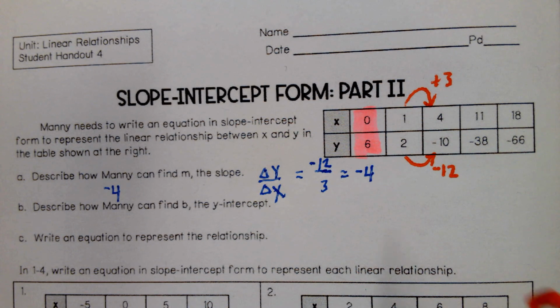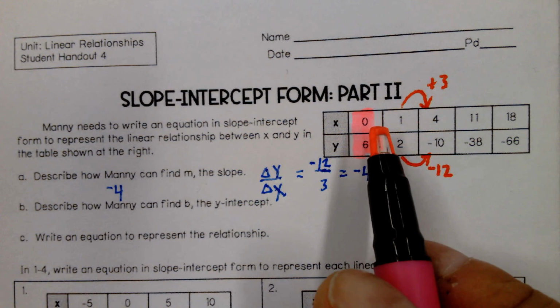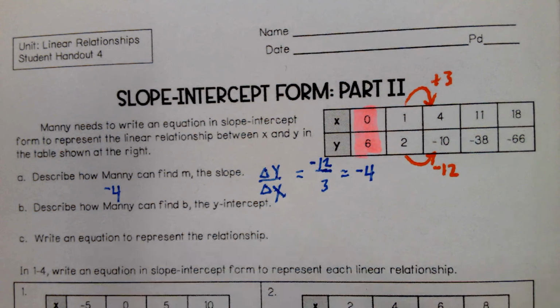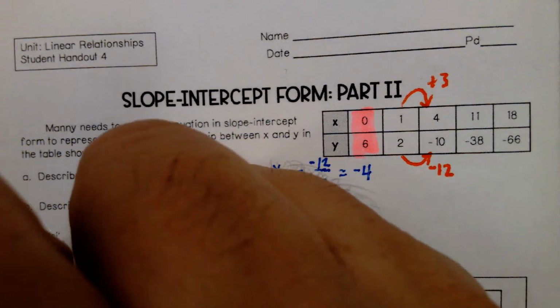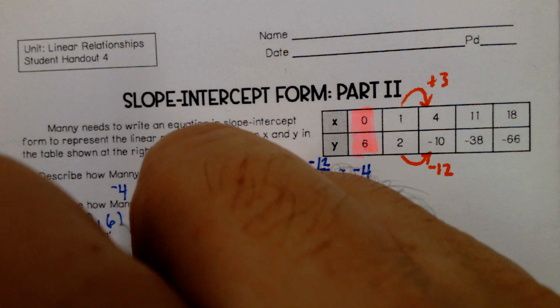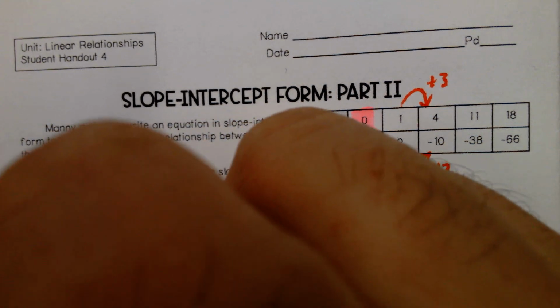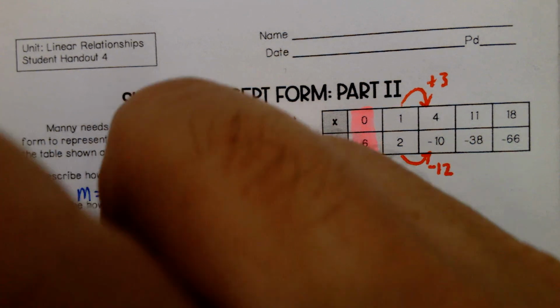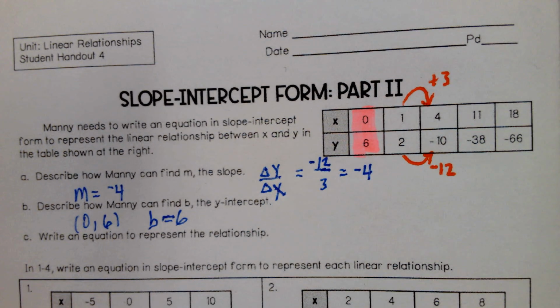I'll show you how in a little bit. So yeah, in this case, we're pretty lucky. They do tell us it's 6. Since we have 0, 6, the b value is 6. And the slope we found is negative 4.